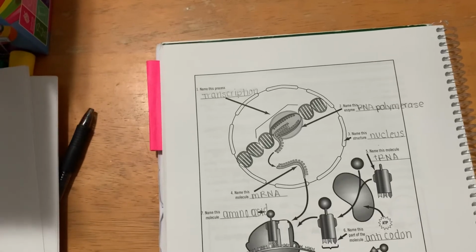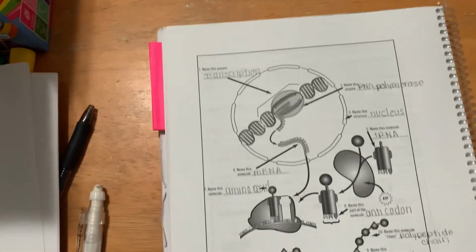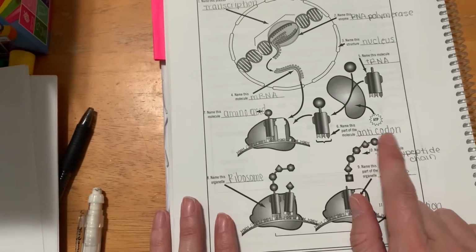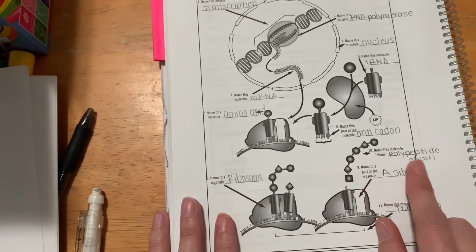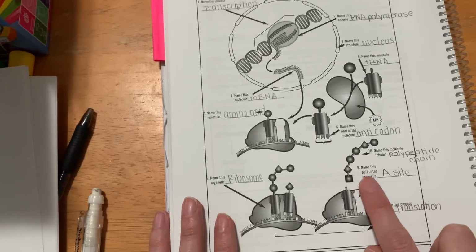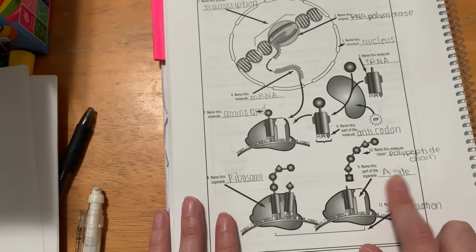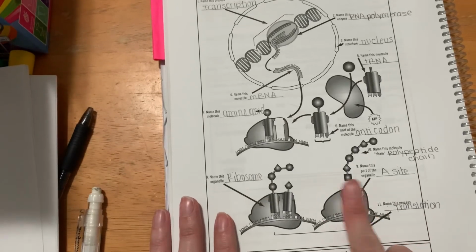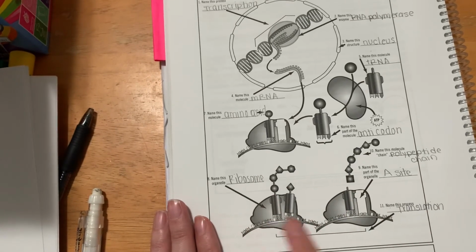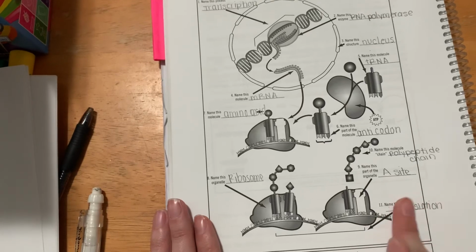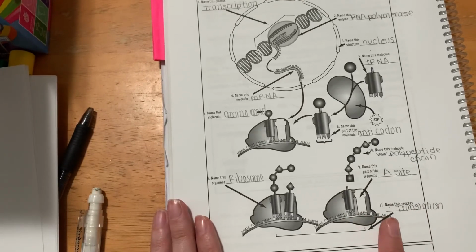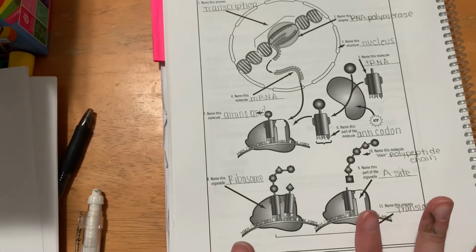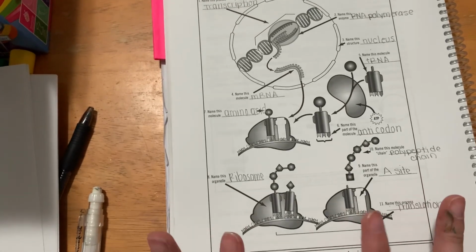I hope this video helps, and if you have any, let me move this up a little. It kind of went too far off the screen. Sorry, I'll go through this again. Anticodon was number 6. Number 10 was the polypeptide chain. Number 9 was the A site. You can see this is where the A site is on your ribosome here, and this whole structure is the ribosome. This entire process is called translation. We're translating that mRNA into a polypeptide chain. So if you have questions, feel free to contact me via email, and I hope this helps.